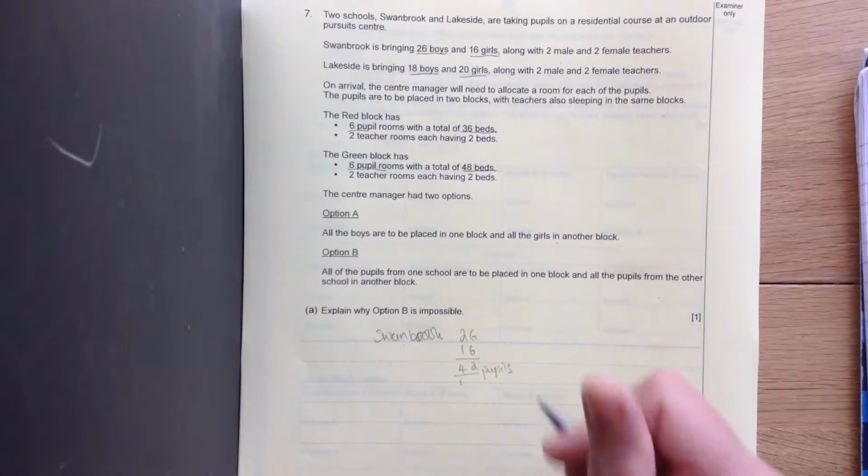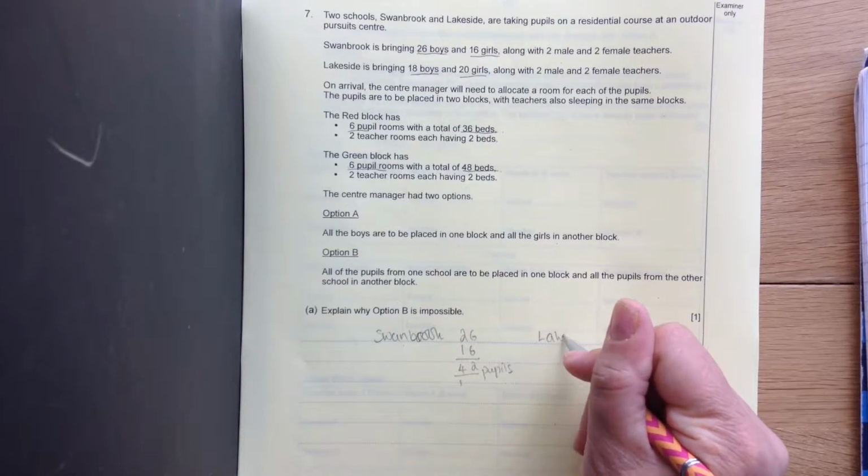And in Lakeside, we have 18 boys and 20 girls. So that's going to give us 38 pupils.